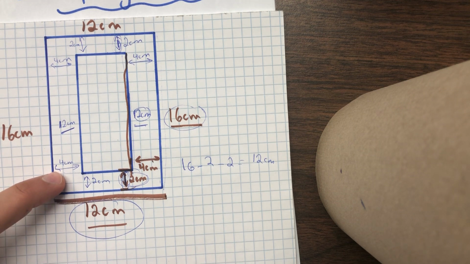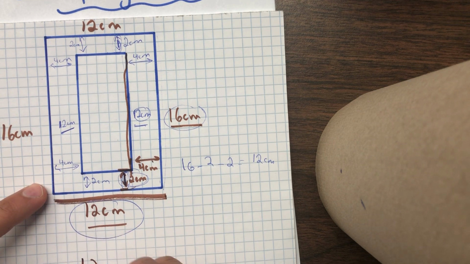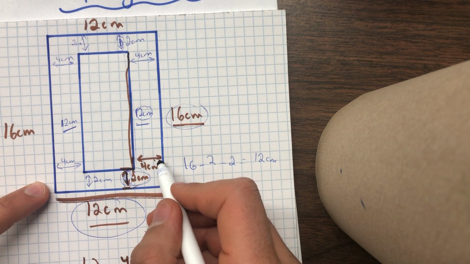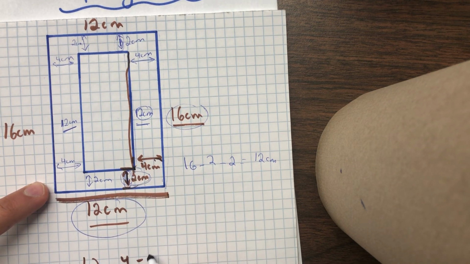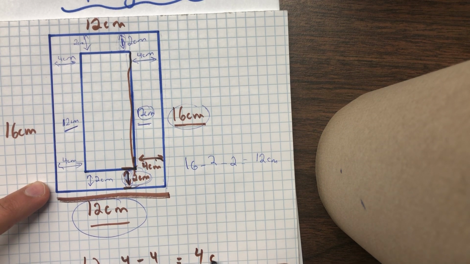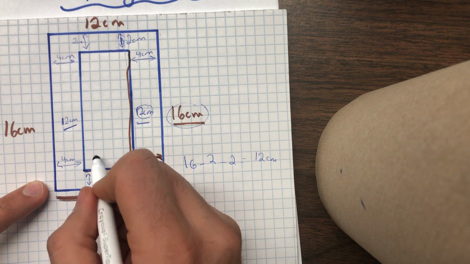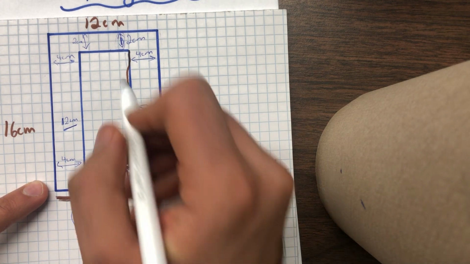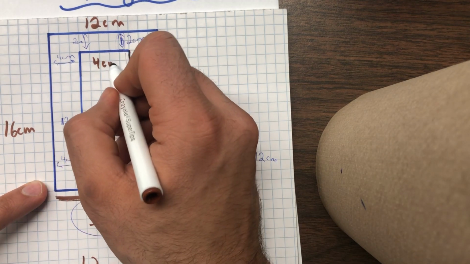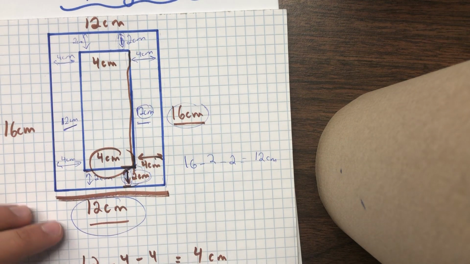Again, I got 4 right there, so we have to subtract 4 because it's getting smaller. And then we must subtract the 4 on the other side because, again, it's getting smaller. 12 minus 4 equals 8, minus 4 equals 4 centimeters. That means from here to here equals 4 centimeters. If this side equals 4 centimeters, the opposite side also equals 4 centimeters.